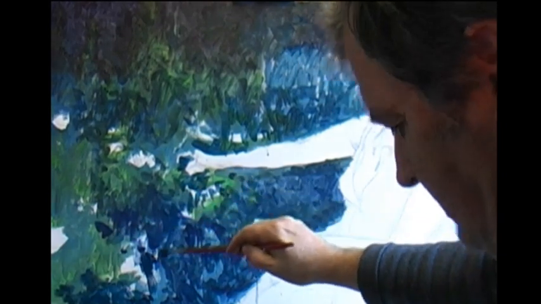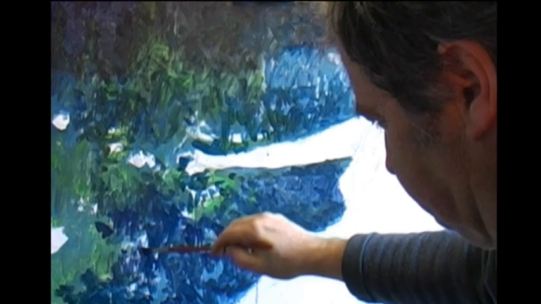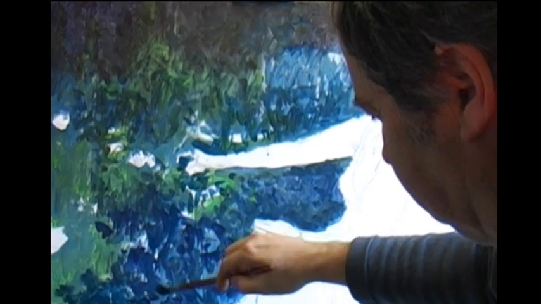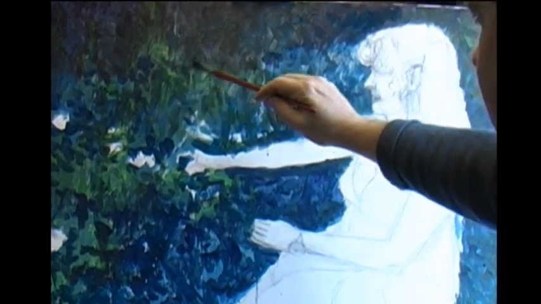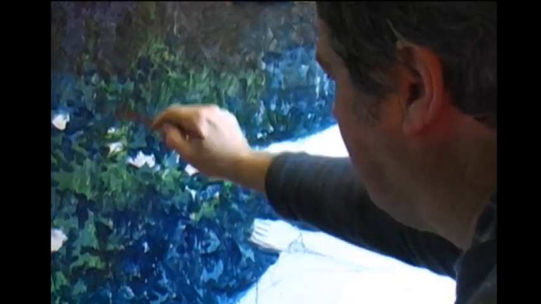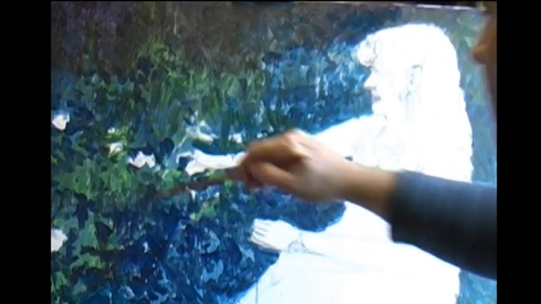I'll just find this light. You just begin to see the lovely effects of texture we can get just with blobs of paint and building this up.